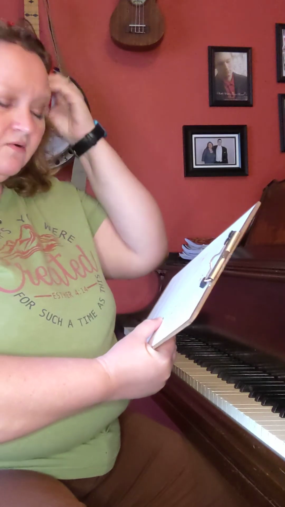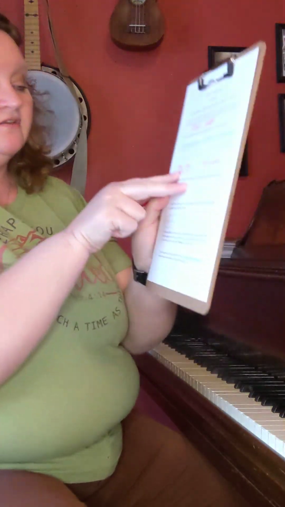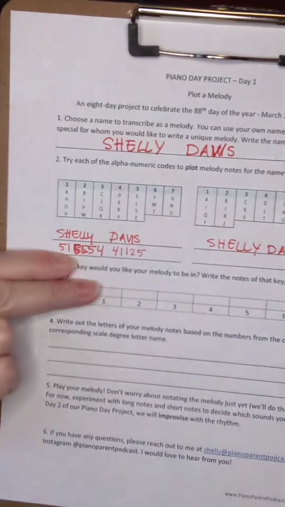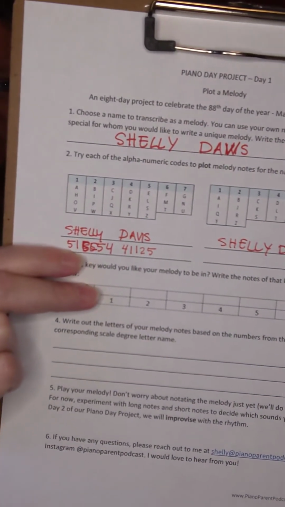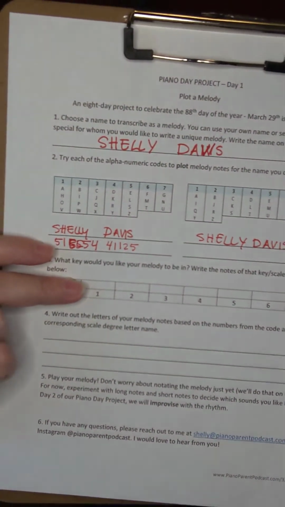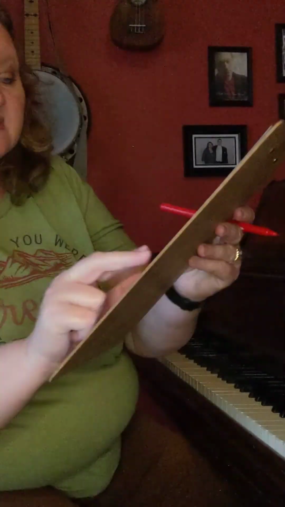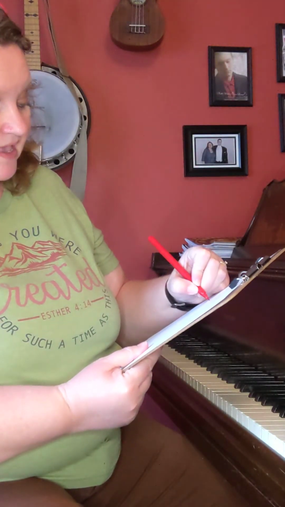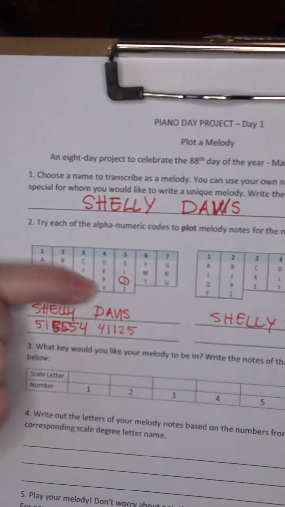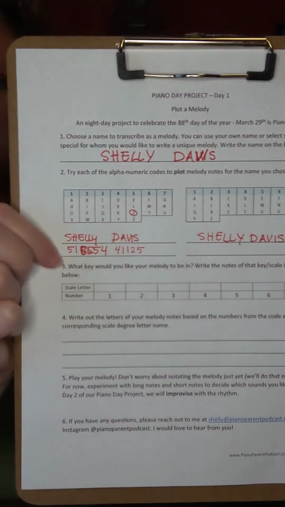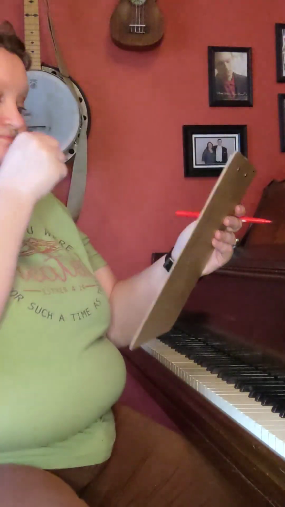So let's see what this sounds like. You see, I've been kind of messy. It's okay to be messy. But under each of the letters of my name, I found the corresponding number. So S is right here under the 5 column. So I put a 5 under my S over here.